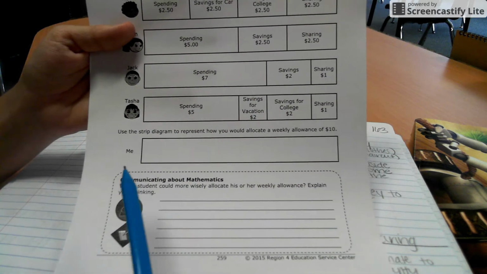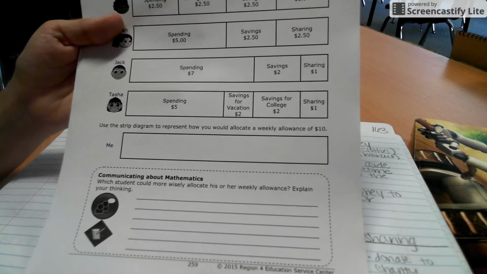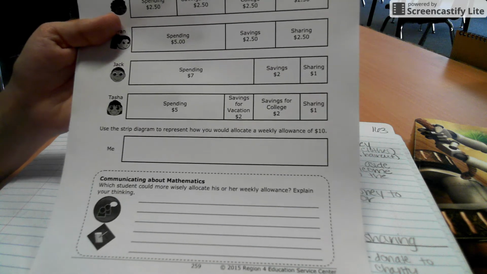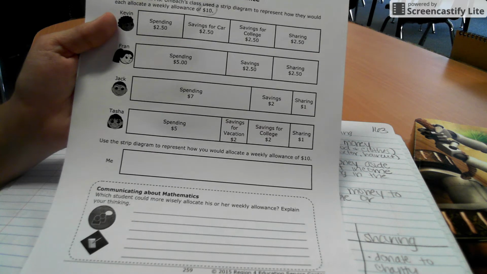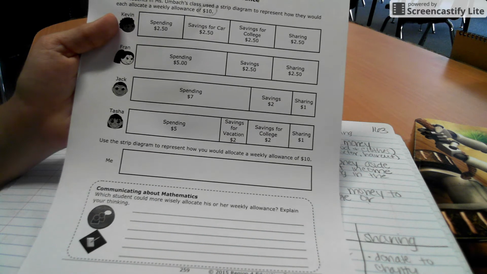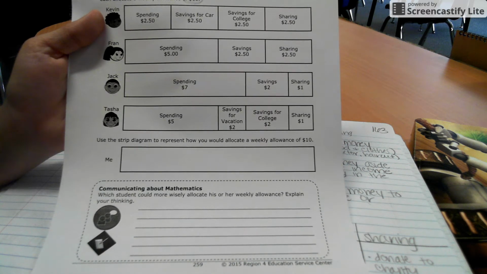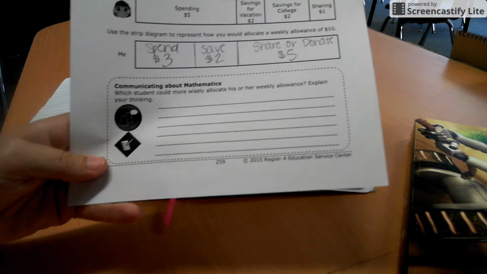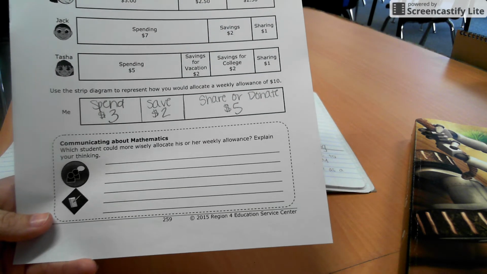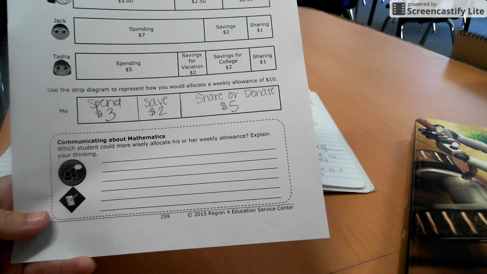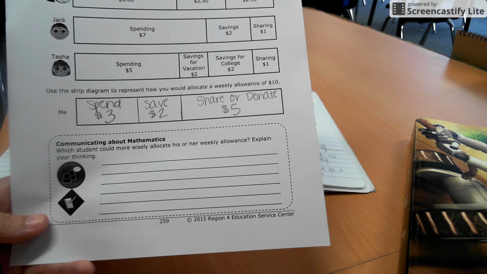What you're going to do is use this blank strip diagram to represent how you would allocate the weekly allowance of $10. So if I was giving you $10, what would you do with it? So make your strip diagram now, and then I'm going to make mine. Remember, yours is not going to look like mine because you and I do different things. So go ahead and make yours real quick. Pause and do that. Okay, so for mine, I put that I was going to spend $3 because I probably stopped and got Chick-fil-A or something. I'm going to save $2 so that I can get me something later. And then I'm going to share or donate $5.